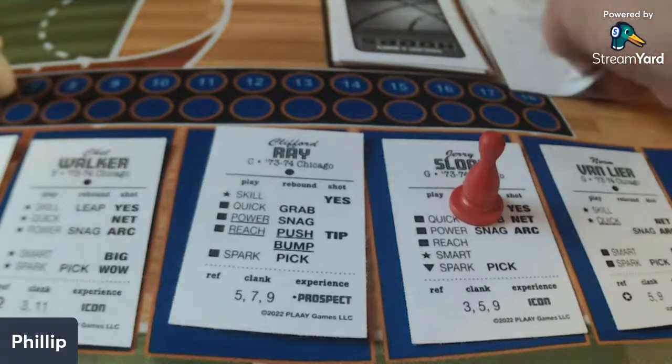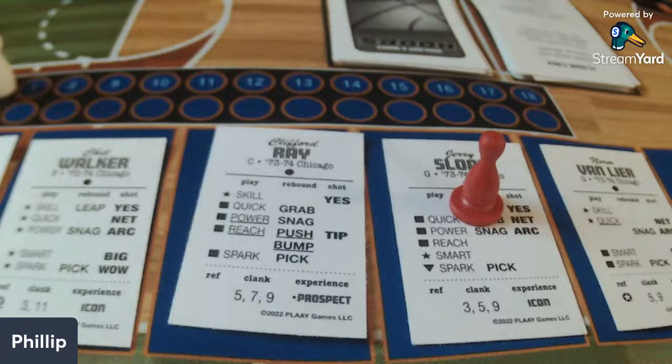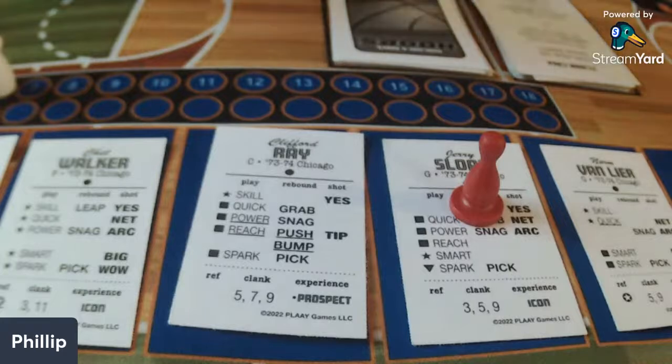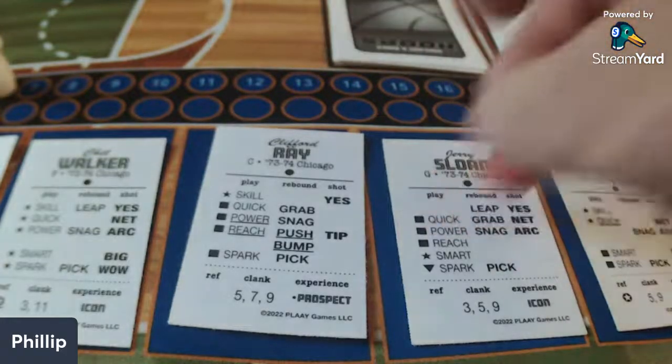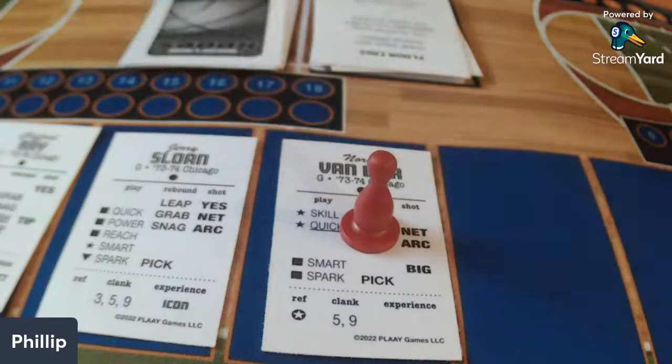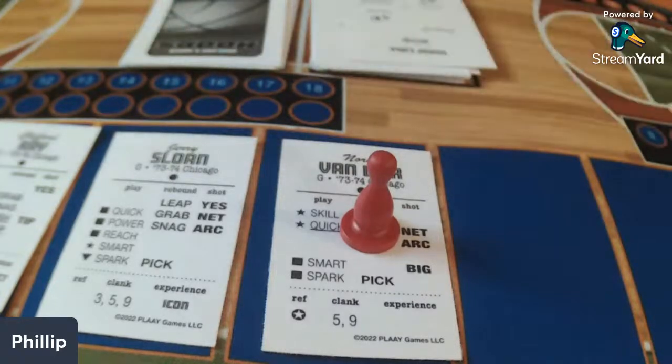Okay. Offensive smart is the next card. And Newland does have offensive smart, so that is a score. So switch to Van Leer for the home team. The next card, snag for the trailing team.